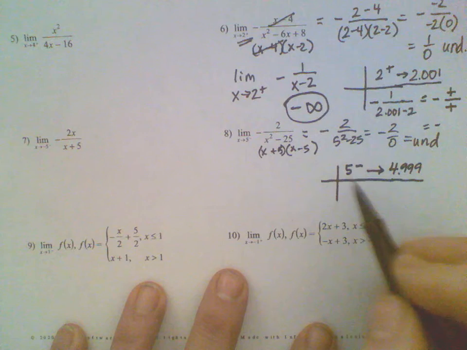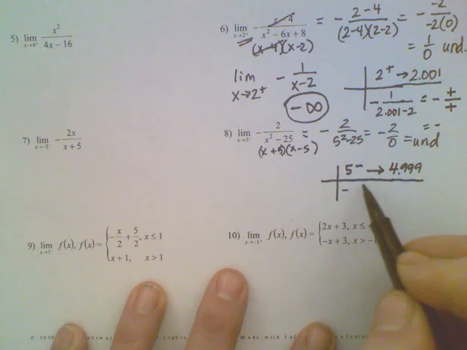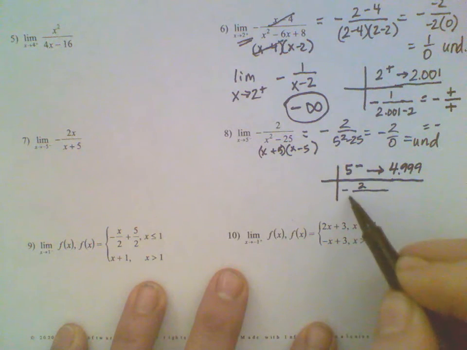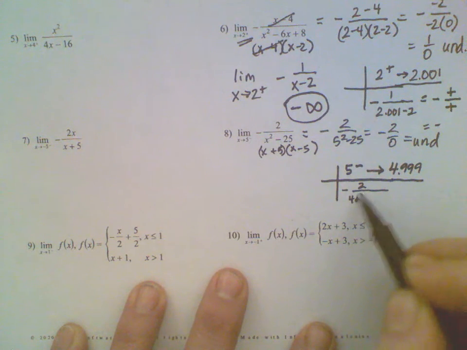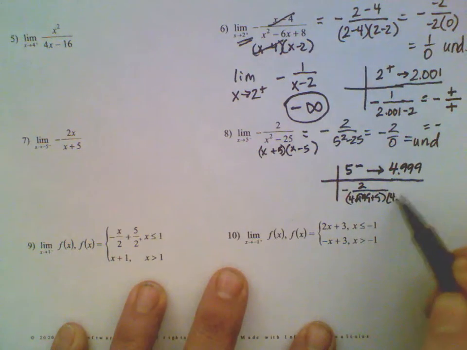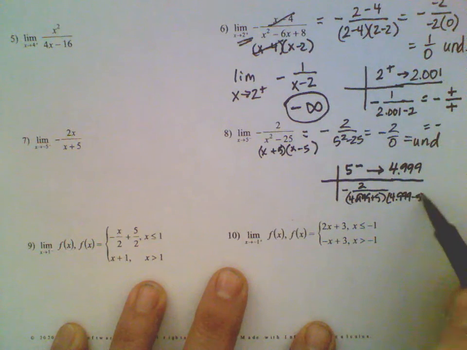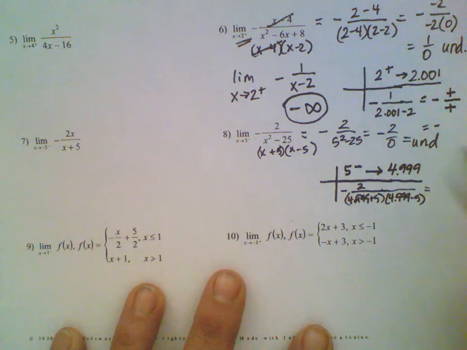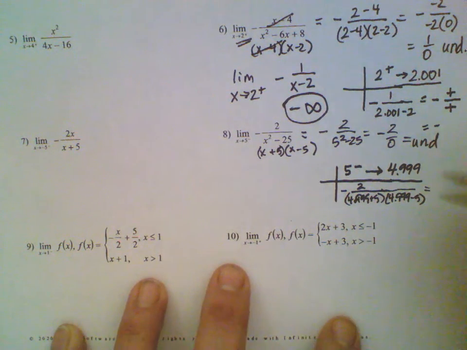So I'm going to do the opposite of 2 over 4.999 plus 5 times 4.999 minus 5. And so then again, I don't really need to figure out what the values actually equal. I just need to decide if it's positive or negative.